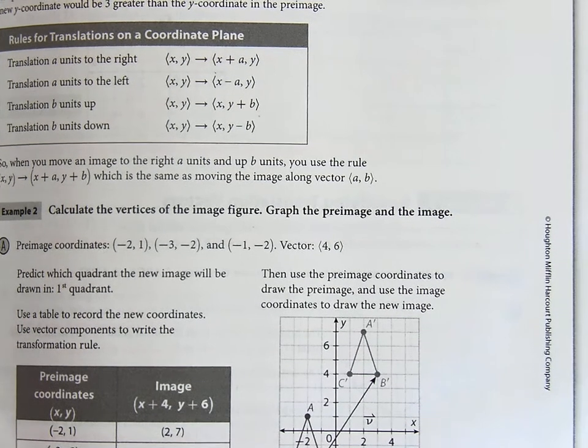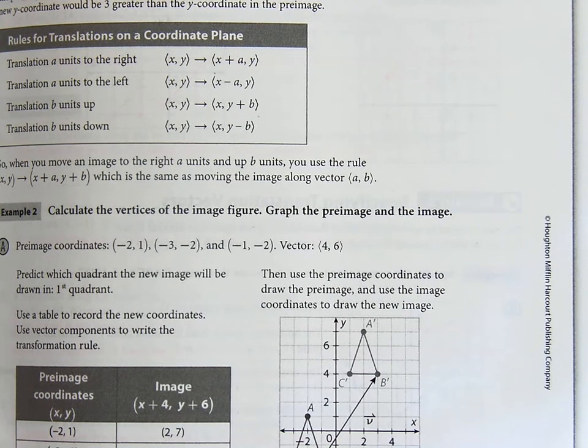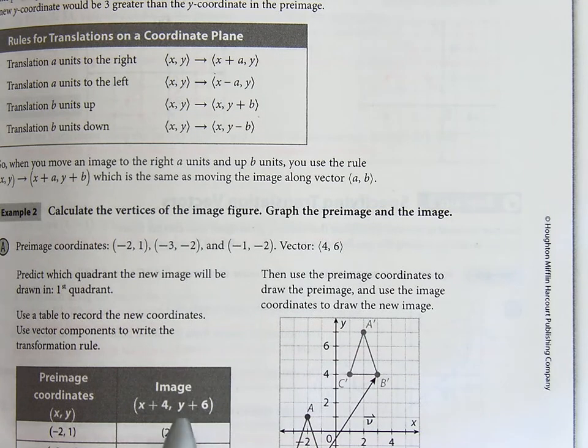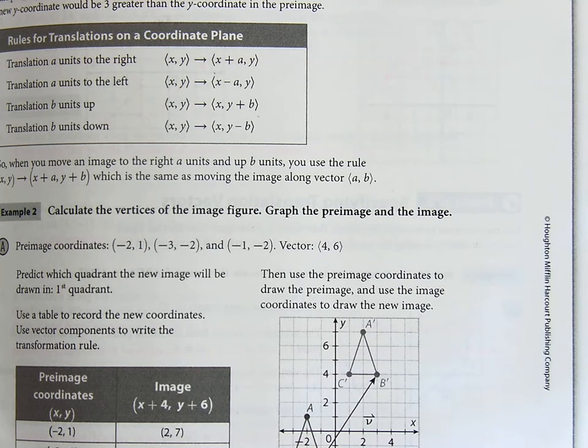So what is that going to look like? Down here, we have our table with the original pre-image coordinates. We took our quantity and added it to each one of these, giving us the new coordinates of our image. And then we can graph them. We put them on the coordinate grid and draw them, and we get our figure and we get our vector. Okay, so let's turn the page.